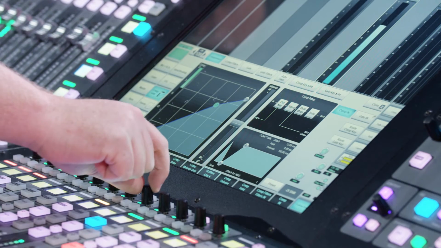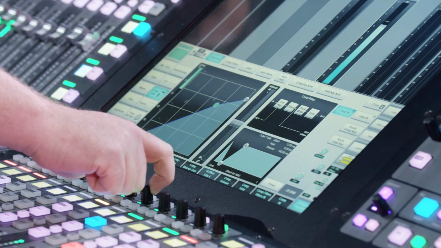Yep. So there may be an application where it's different, but just to understand the concept is so important because the attack time can make such a difference. The attack time is really kind of like a high frequency knob almost. You can look at it that way, like how much transient, how much sibilance, how much pops and clicks do you want in or not.